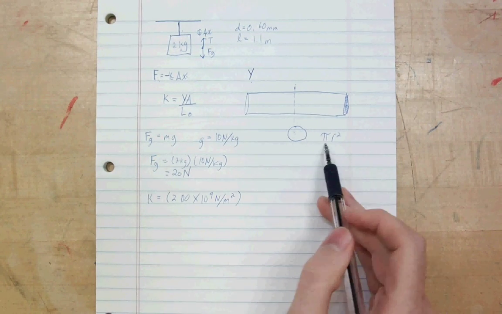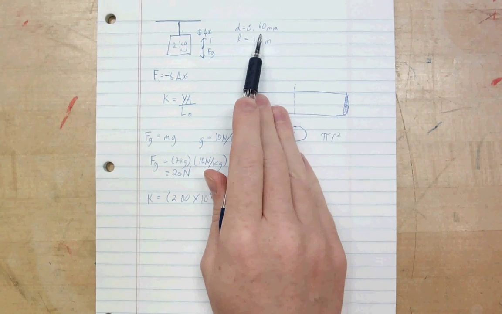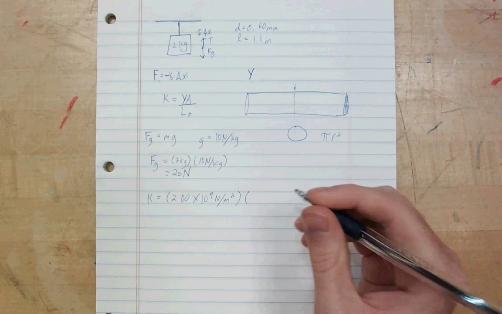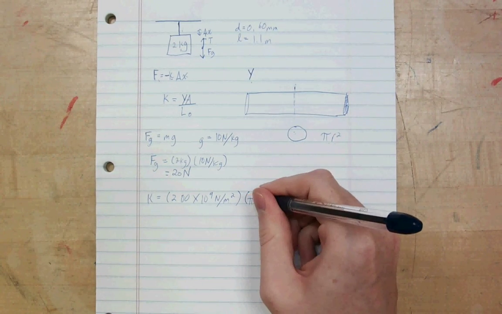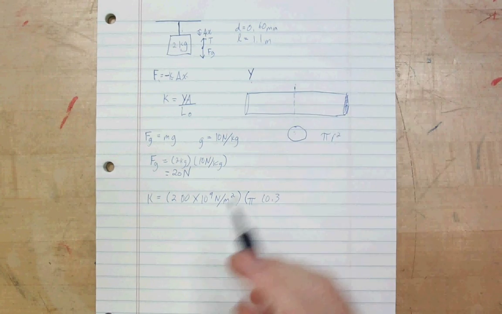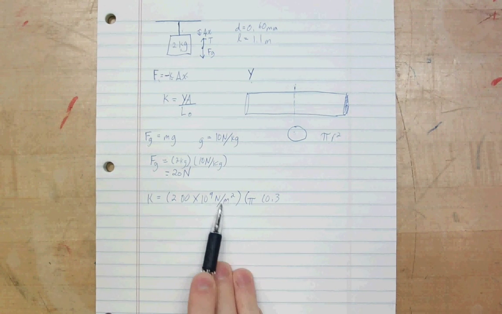The cross-sectional area we already discussed is pi r squared. Now I don't have r, but I do have diameter, and radius is just half of diameter. So my cross-sectional area is going to be pi times 0.3 millimeters. This number for Young's modulus is given to me in meters, or with dimensions of meters anyway.